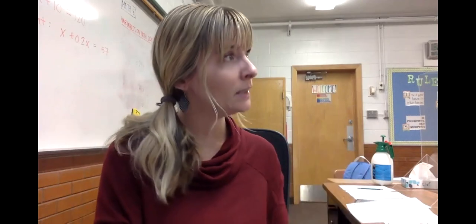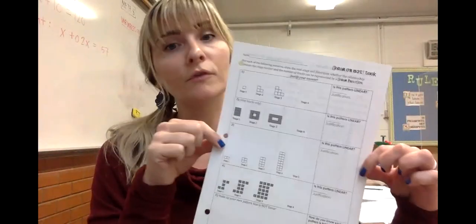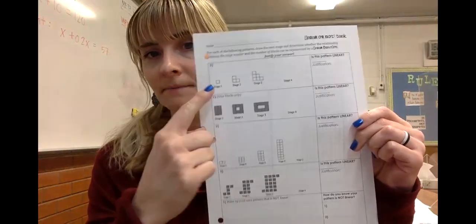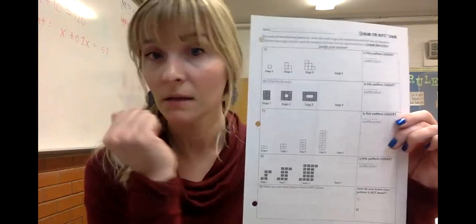Okay, so you need page 67. And the first thing I'm going to ask you to do before I even go through anything with you on this is to look at each of these patterns. So here's what we have on page 67. You've got number 1, and it says stage 1, and then there are some blocks, some tiles, whatever you want to call them. And then there's a stage 4, and that stage 4 is blank.